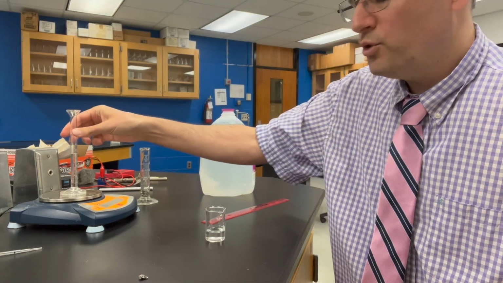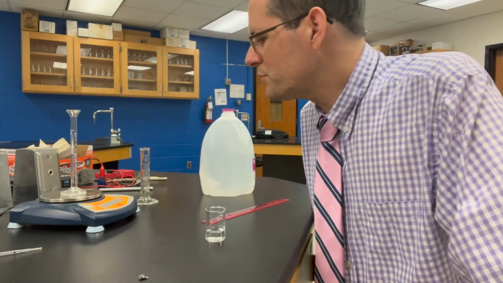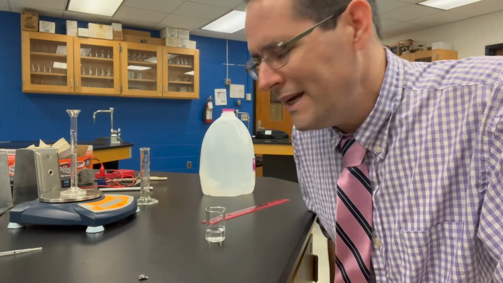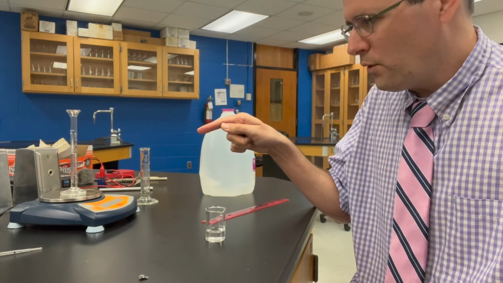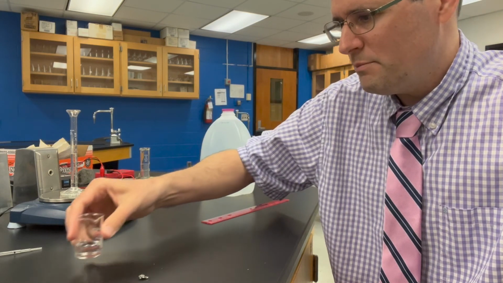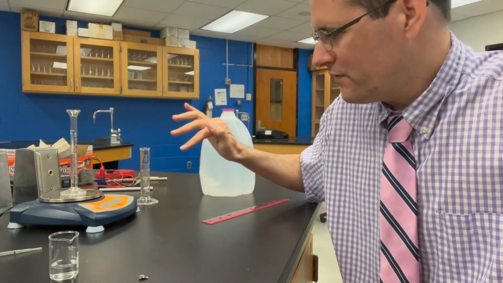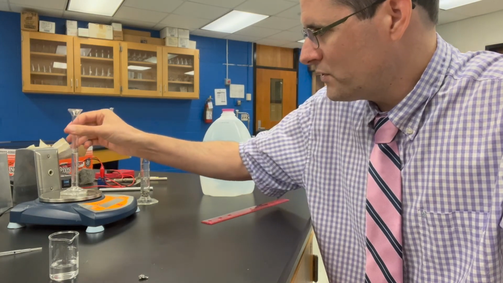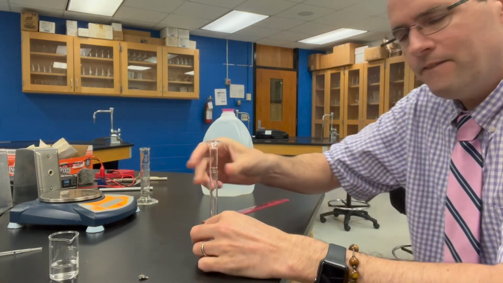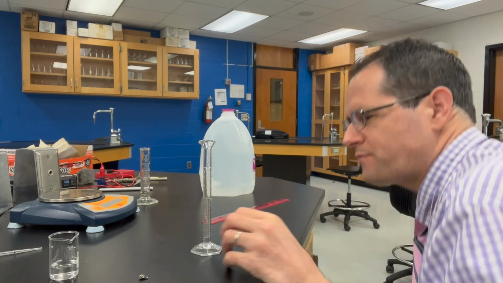And I'm going to go ahead and put this on the balance, and it's reading 6.46 grams, okay? So I know the mass of the water. You can't just pour that onto the balance directly. All right, so we have 6.46 grams. And now I'm going to lean down and very carefully measure the volume.